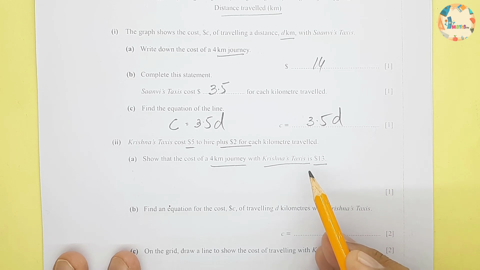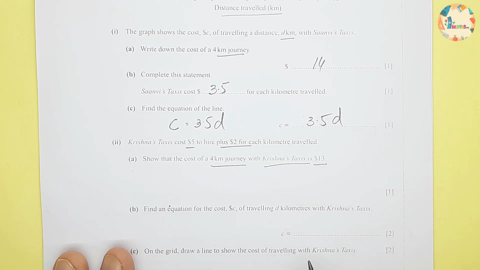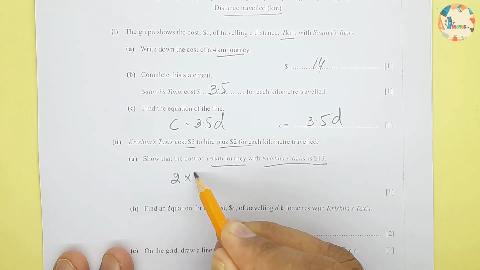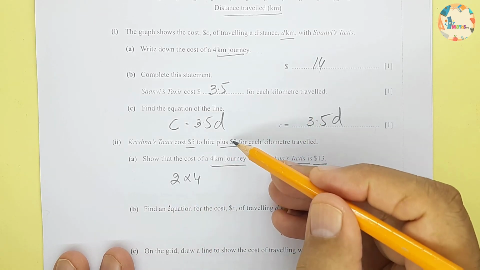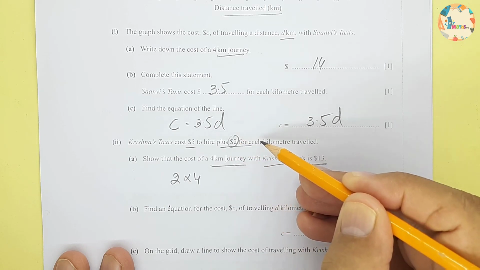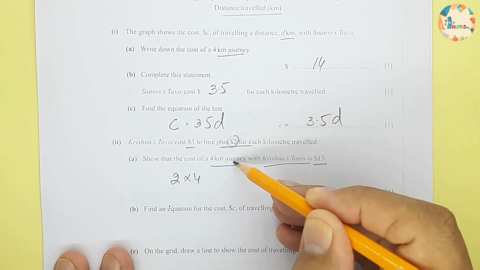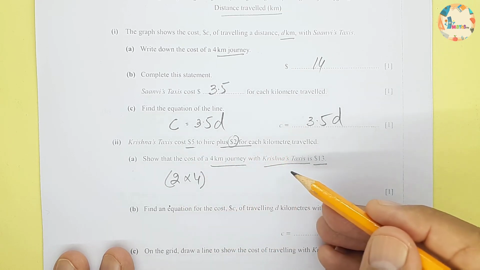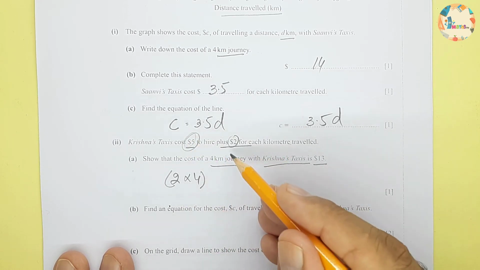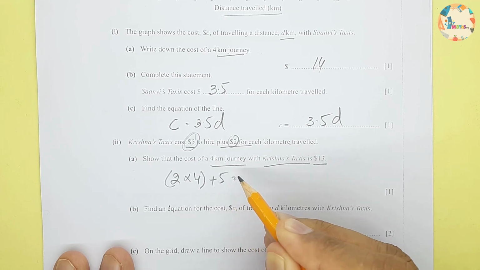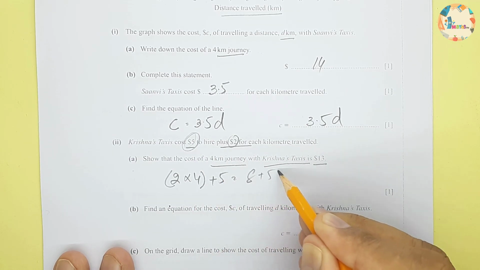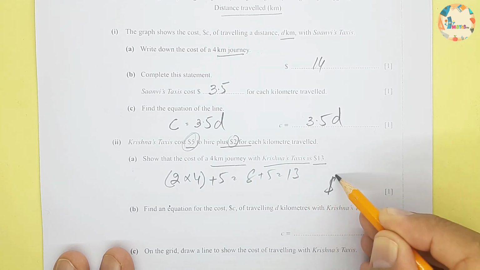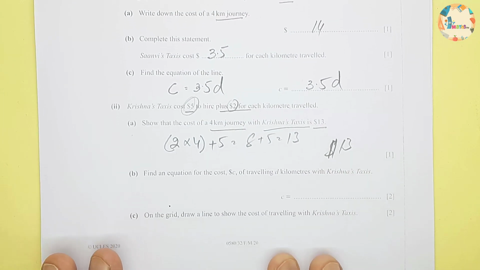So we have 2 multiplied by 4, because this is $2 for each kilometer and kilometers are 4, so this will be the amount for kilometers, and $5 for hiring, so plus 5, this will be 8 plus 5, which is equal to 13. So $13 will be our answer for this one.